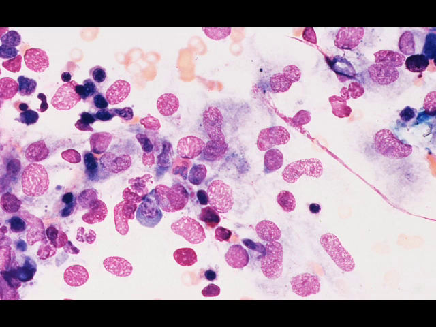This is an aspirate smear of a patient with marrow involvement with Langerhans cell histiocytosis, and we see some of these big histiocytes. They have these funny elongated grooved nuclei that we see here, and we see a background of plasma cells and some broken nuclei from other Langerhans cells, another one in the upper right hand corner here.